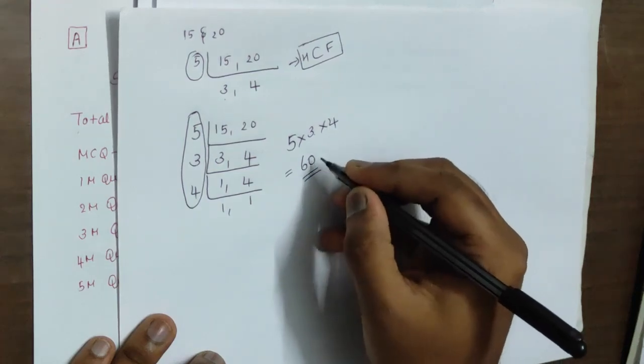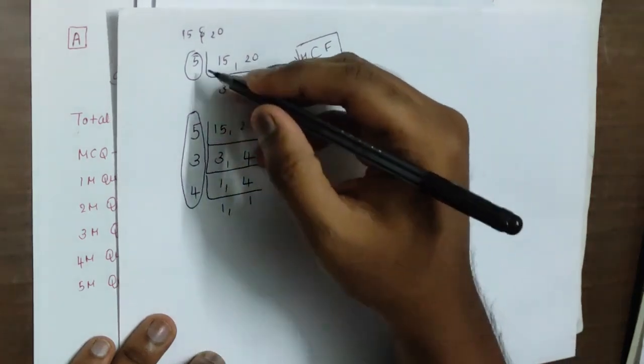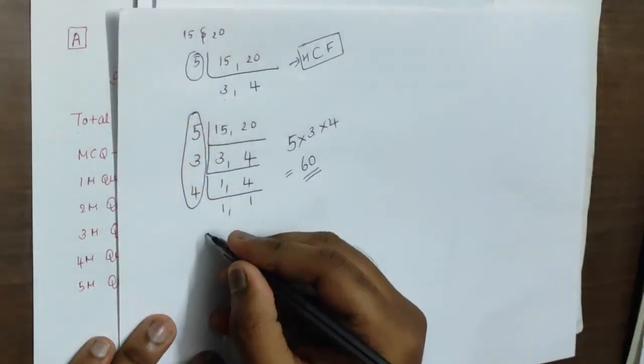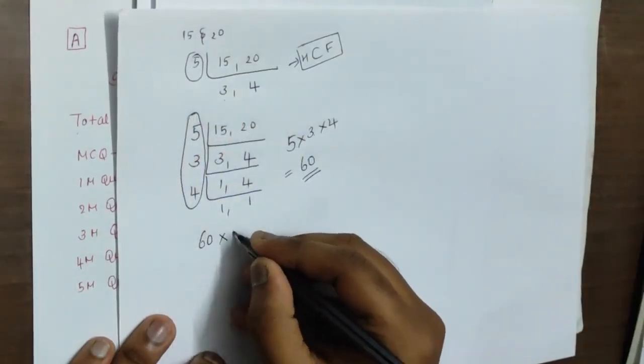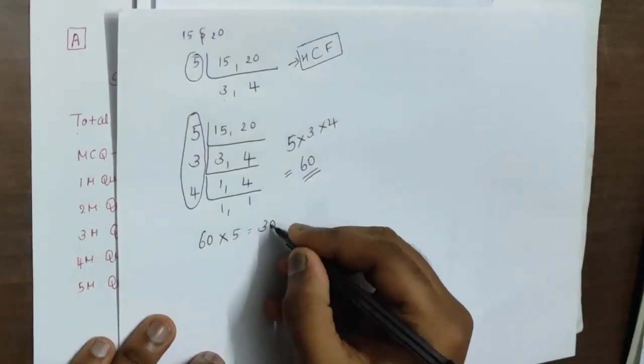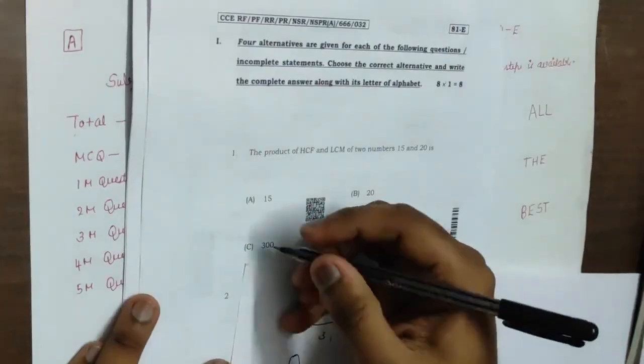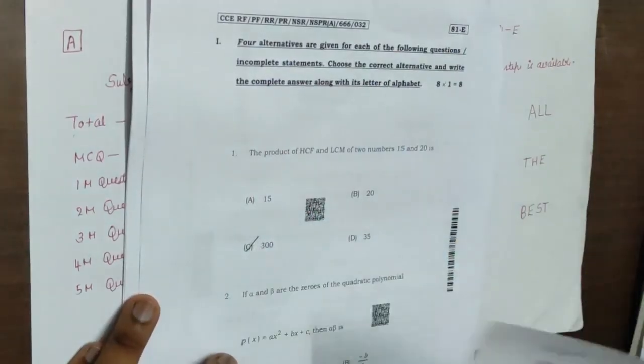So LCM of 15 and 20 is 60, and HCF of 15 and 20 is 5. So we'll multiply 60 into 5, that is 300. So the answer is option C, 300.